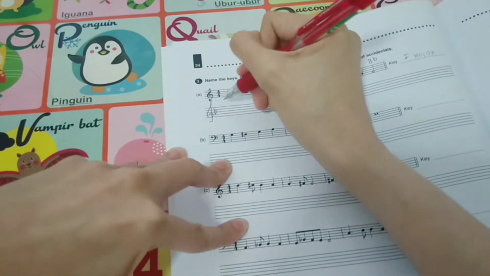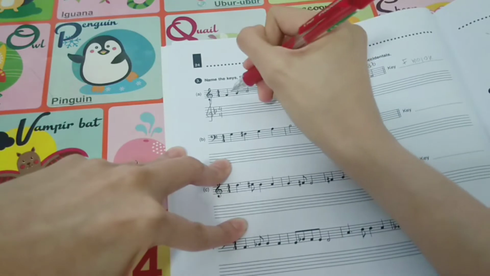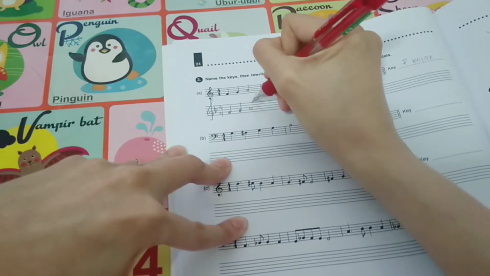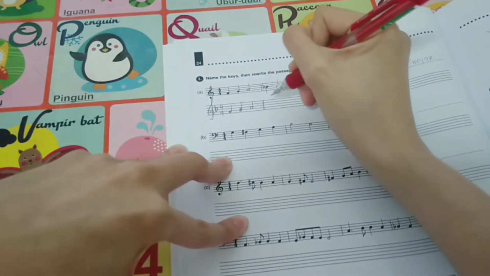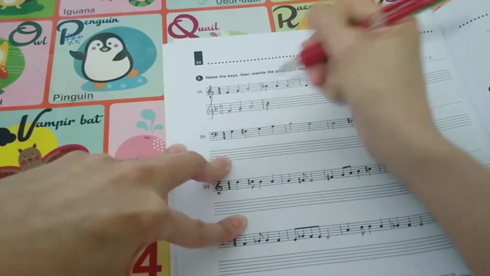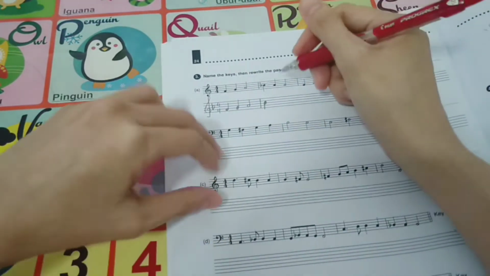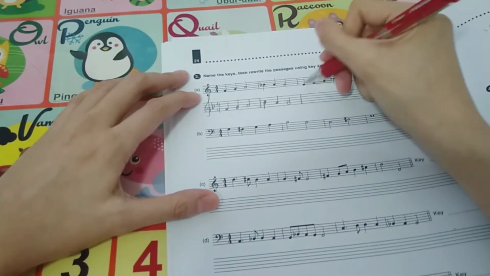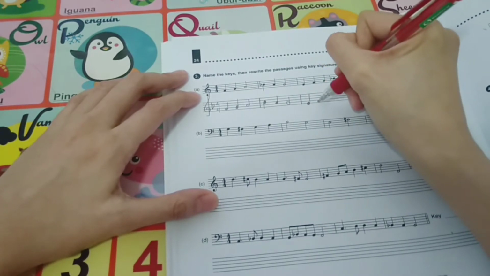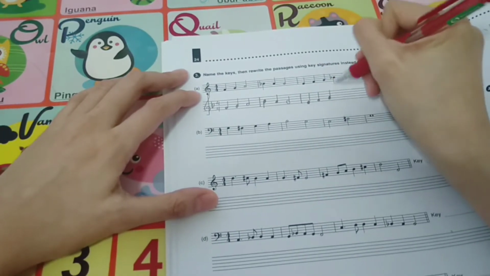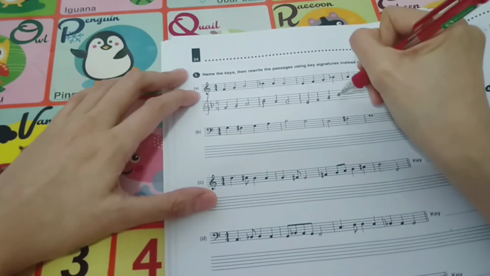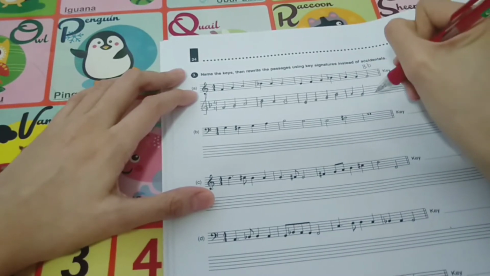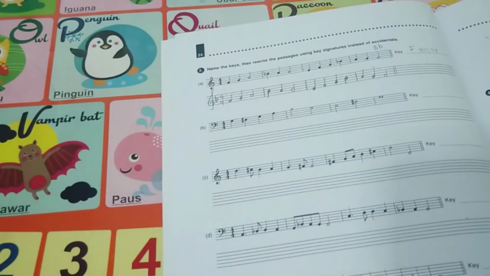After the key signature comes the time signature, 4/4. And this we just need to copy. F, G, A, B flat. We don't need to write the flat anymore. We just need to copy the notes because the flat is already here in the front. So B, A, G, just copy. This is very easy. And then E, F, G, B flat again. Don't need to write the accidental anymore. And then A, G, F, finish.